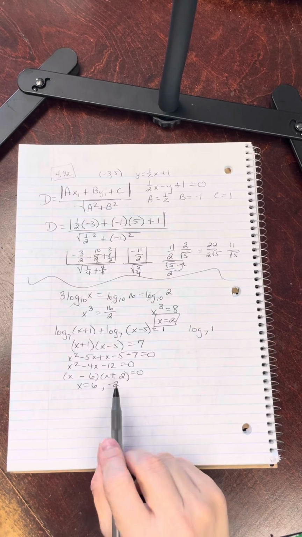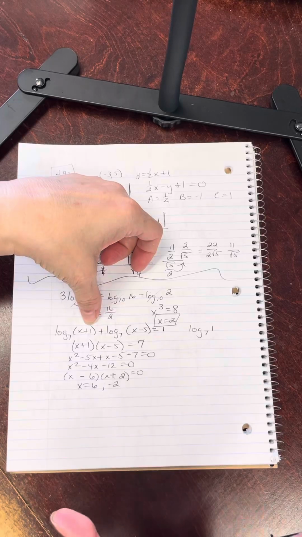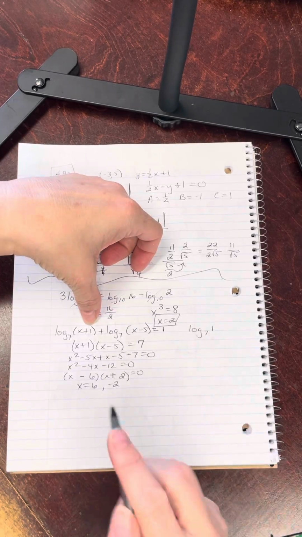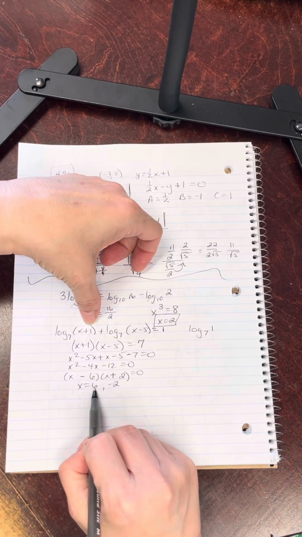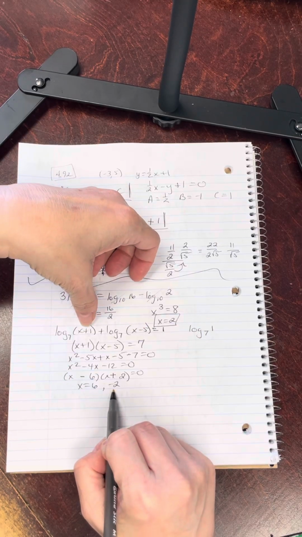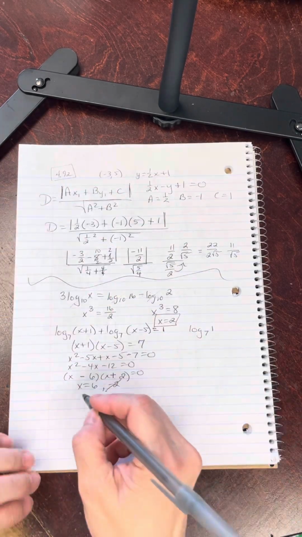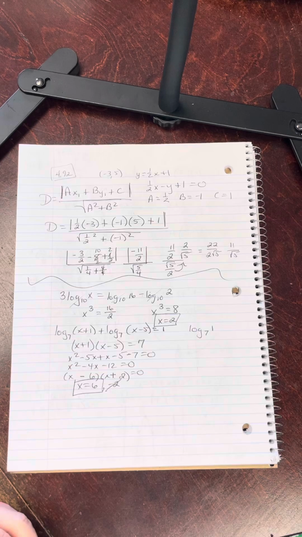Now I said when we did our first lesson about logs that you need to double check that you don't have a negative in there that might throw an answer out. So 6 plus 1 is 7, 6 minus 5, good to go. Negative 2 plus 1 is negative 1. Can't have a negative 1 sitting here beside it, so this one gets thrown out and the only answer I can keep is x equals 6.